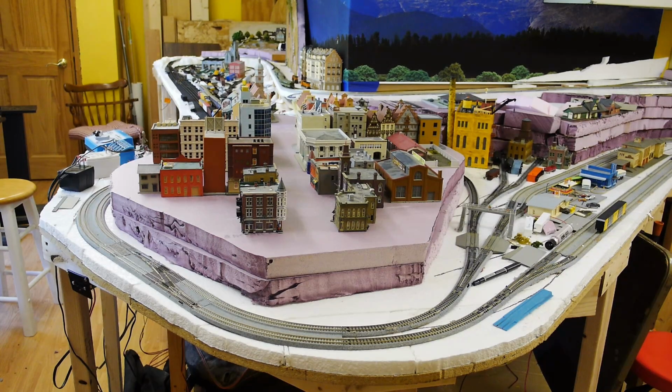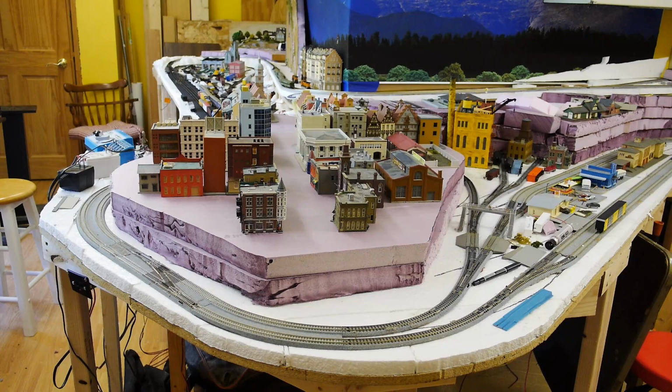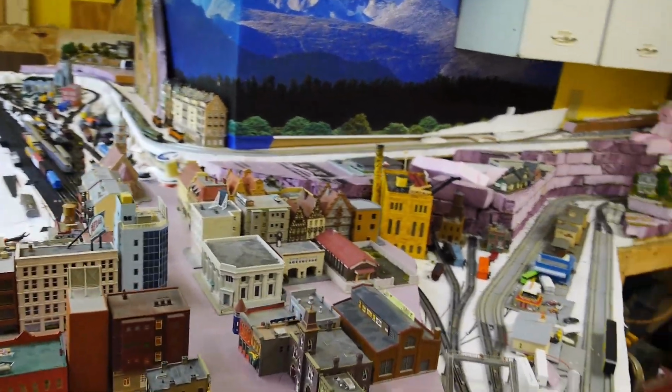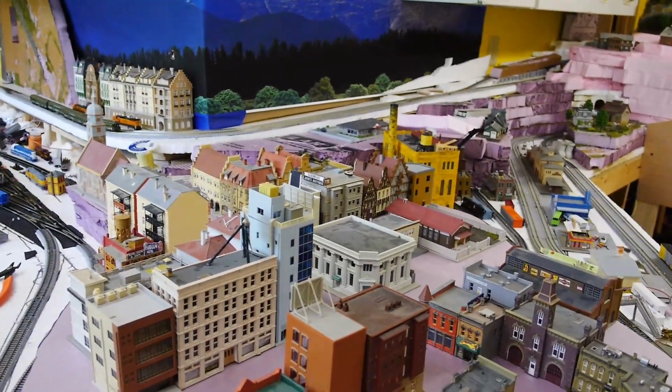It's pretty cramped. I've got several other buildings I still haven't got on the layout yet. And by several other, I mean probably 10 or 15, I don't know. Wow. But I guess that's a good problem to have, having too much, as opposed to having to spend money to get more.